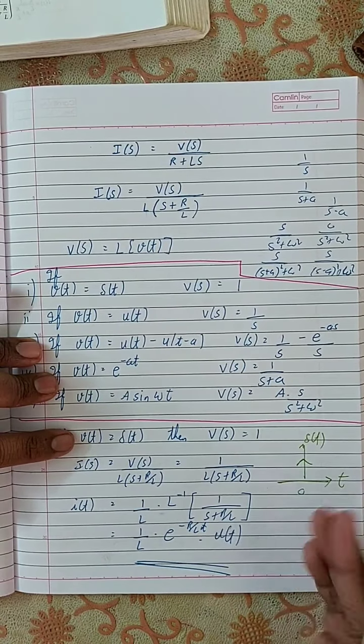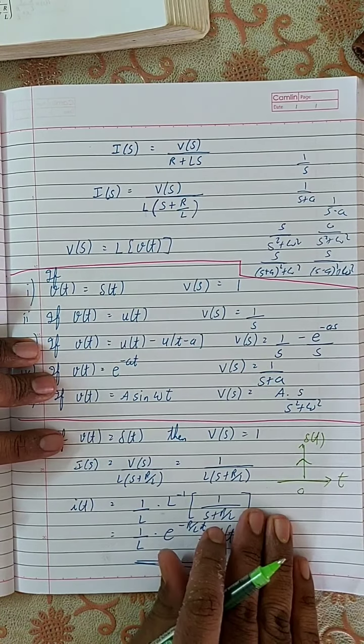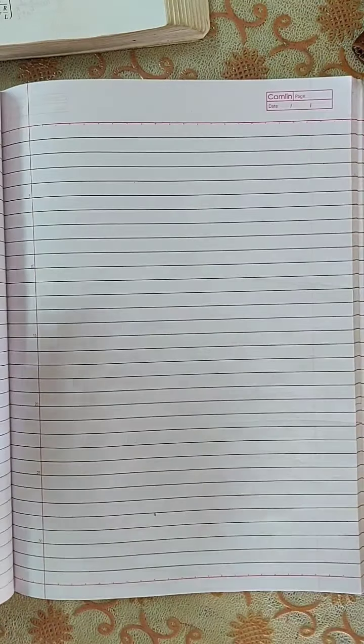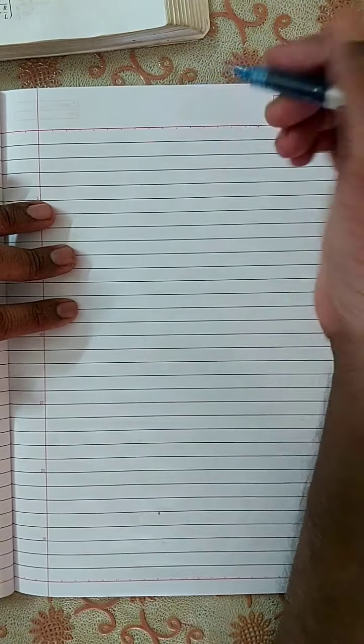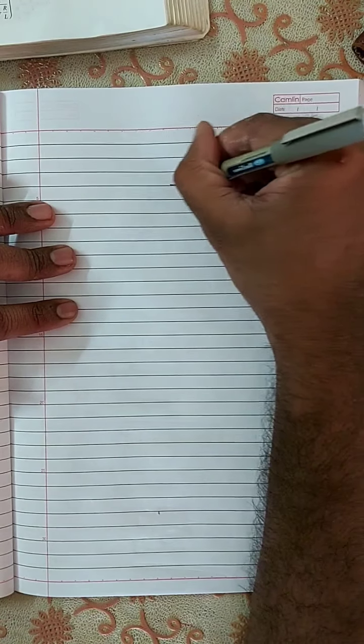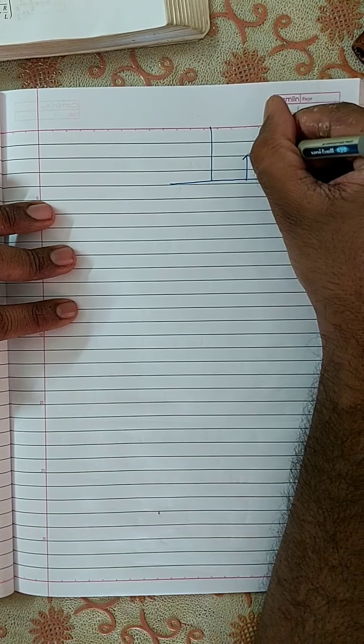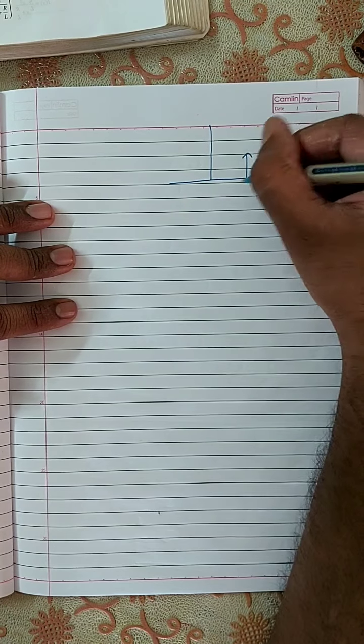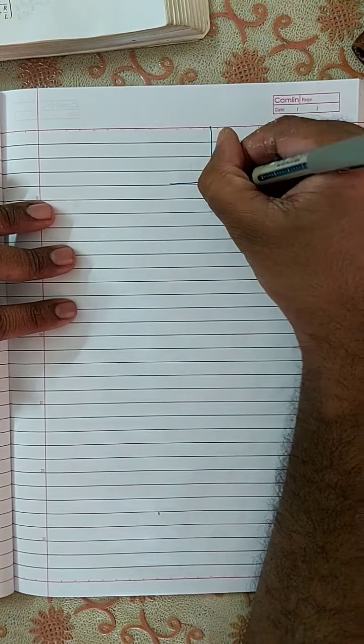Now what happens if the delta of t is being shifted? Let's see what the signal will be. Okay, let's try everything. If delta of t is being shifted, let it be shifted by capital T seconds.